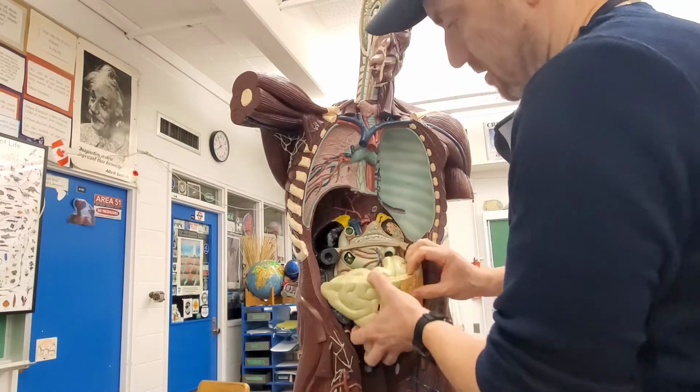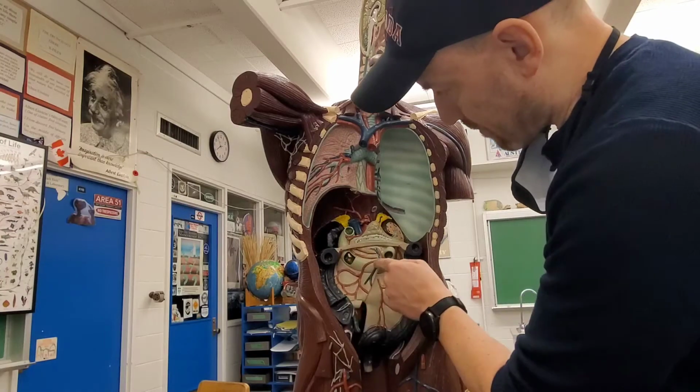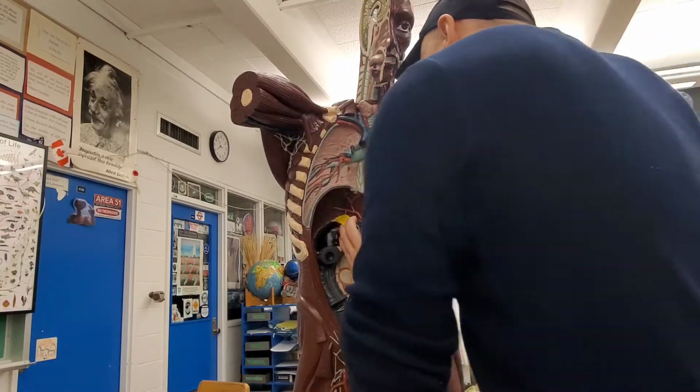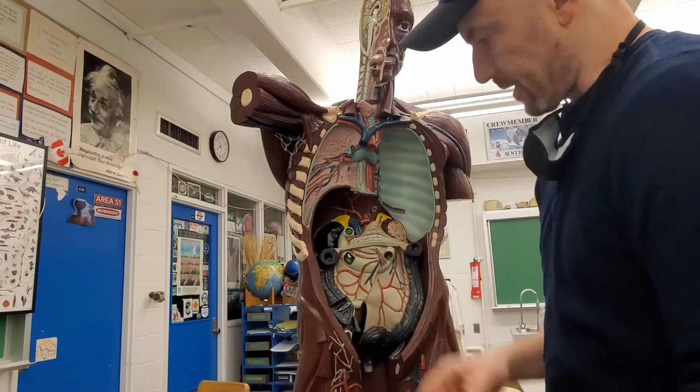Let's see, I can move some of this intestine out. So there's the duodenum. Okay, there it is. Let me just poke around in here. Where's the liver? There's the liver. Okay, so we got the duodenum.